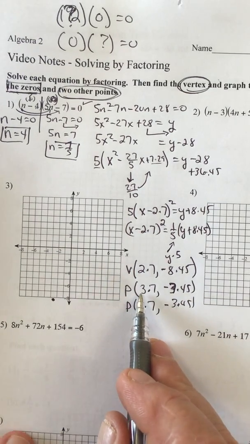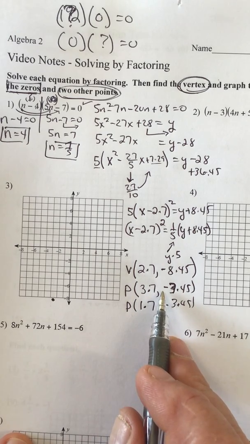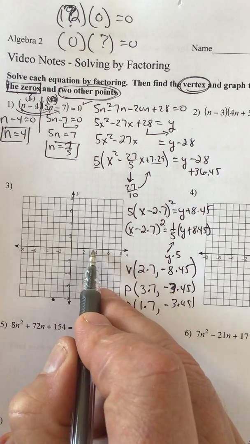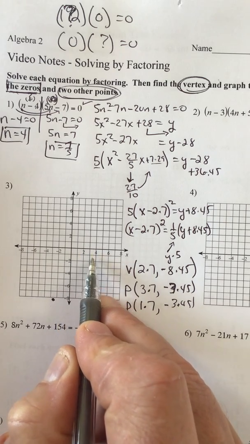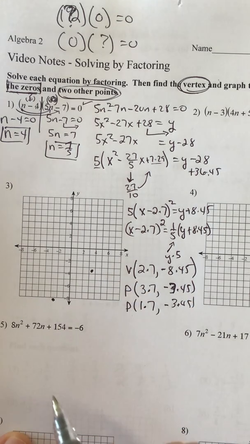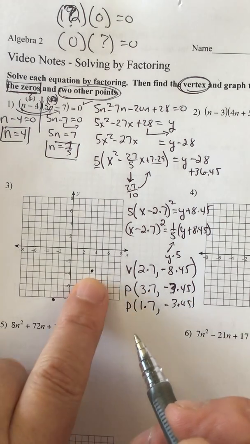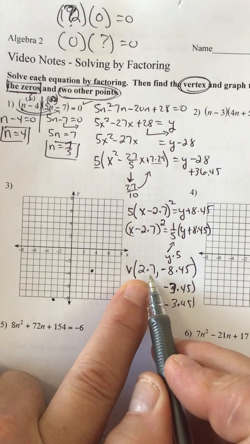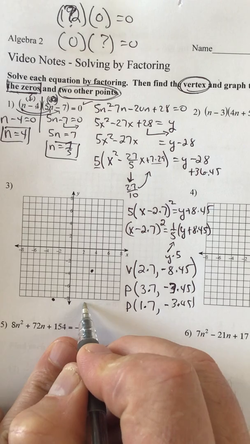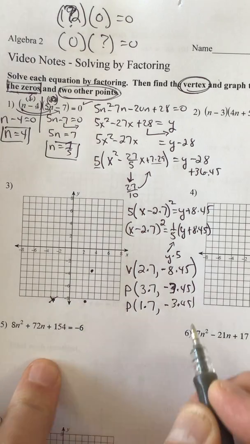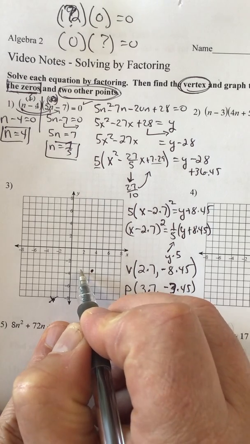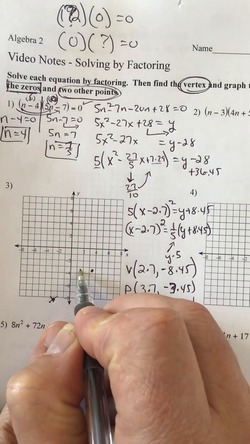If I go to 3.7 and negative 3, whatever that is, 3.7, 1, 2, 3.7, and then negative about 3.5. Right about there. And oh, I put the vertex at the wrong spot. I went negative 2 points. So the vertex should have been a positive 2.7. The vertex is really right there. And then 1.7, negative 3.45 is right about there.